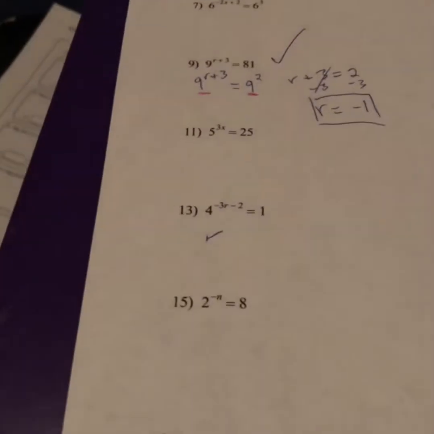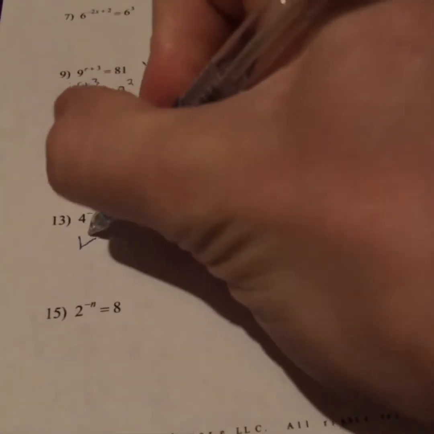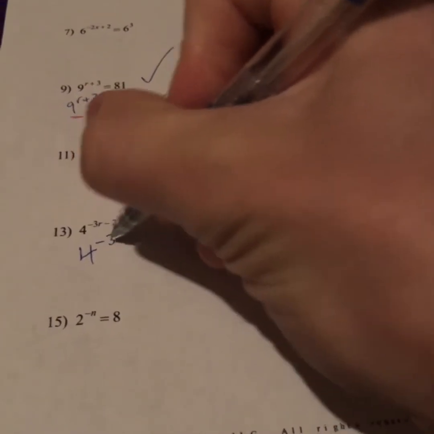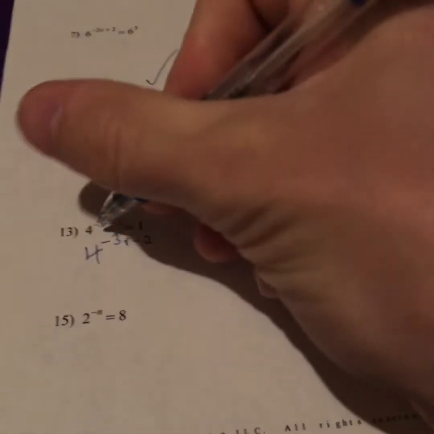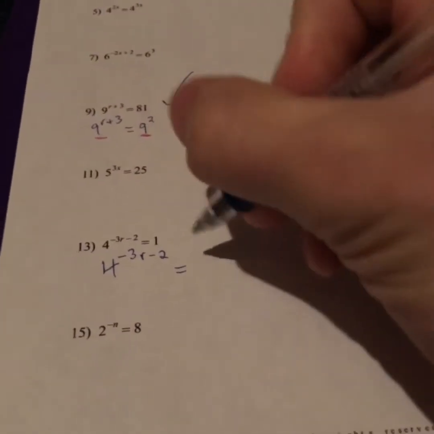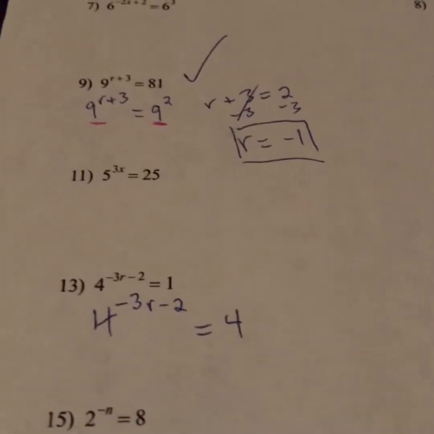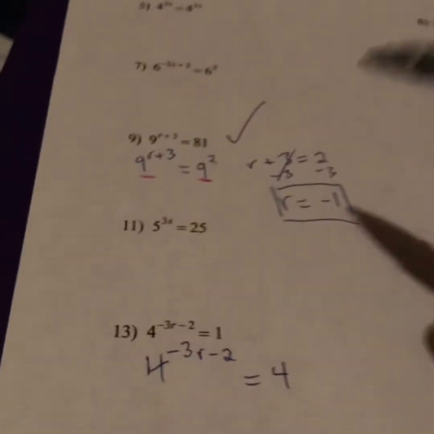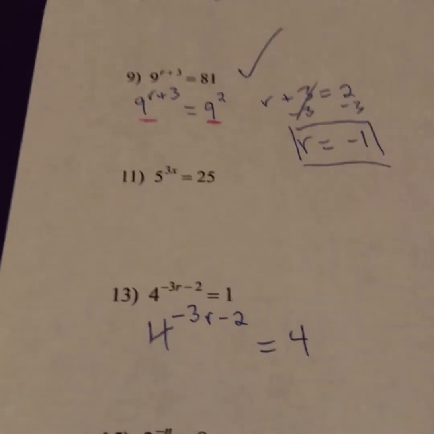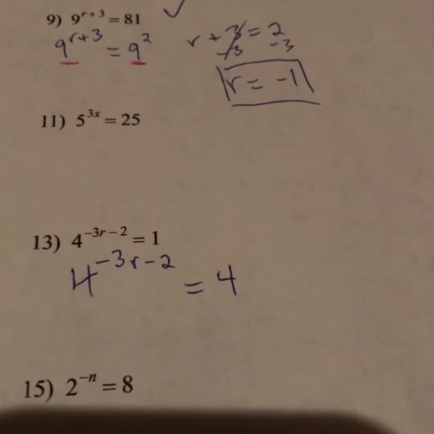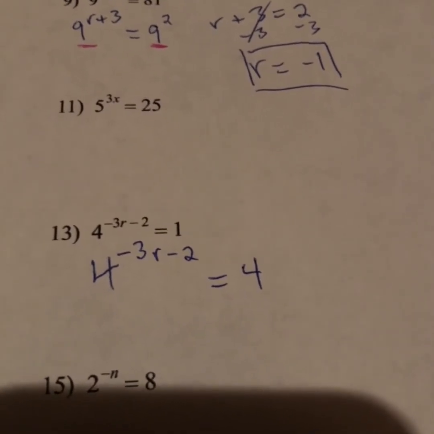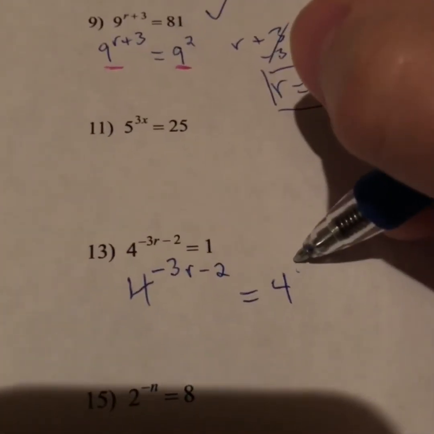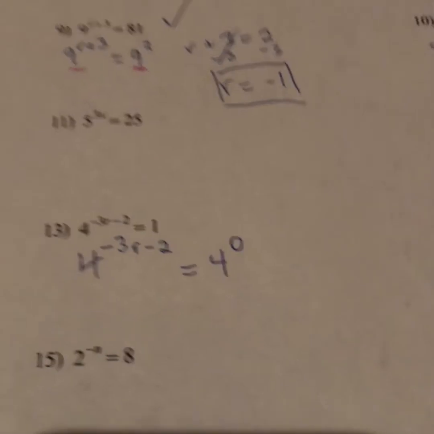We get 4 to the negative 3r minus 2, that's unchanged, equals 4 to some power. Now we have to think back: 4 to what power equals 1? The only way we can get 1 by raising to an exponent is 0.